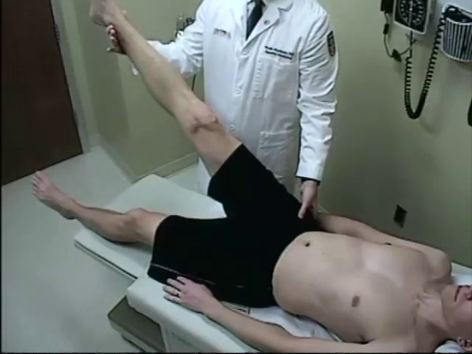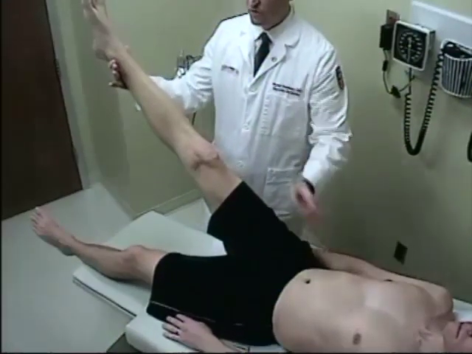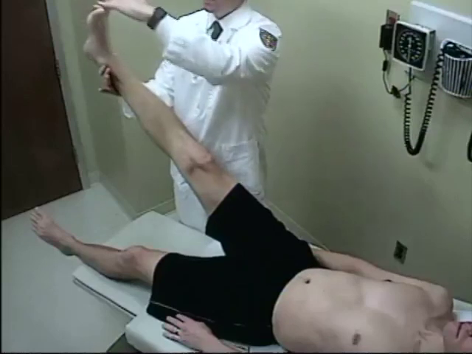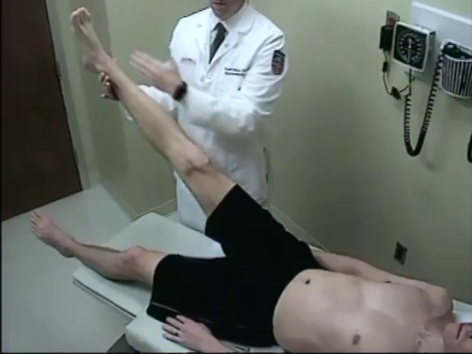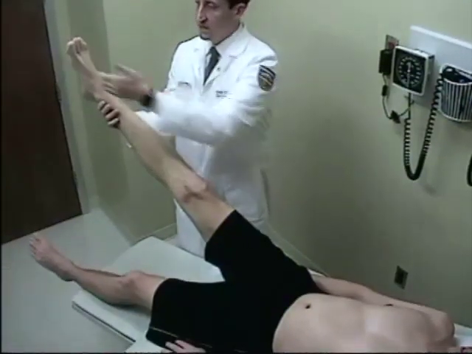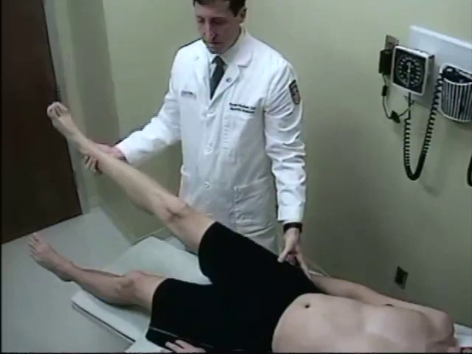If the patient does not experience any pain with that range of motion, you can add a little extra tension by dorsiflexing the foot and seeing if that causes, again, any numbness, pain, or tingling down into the foot itself.